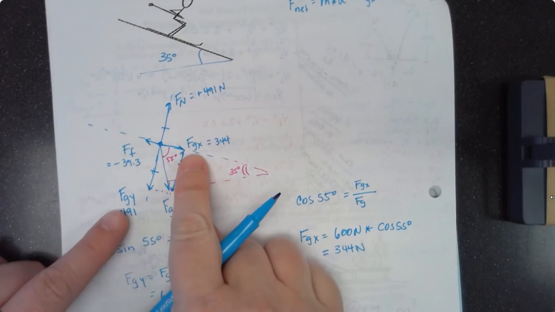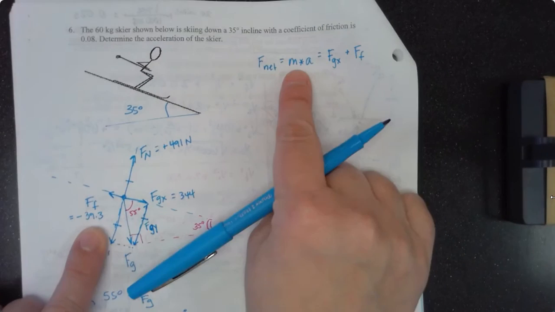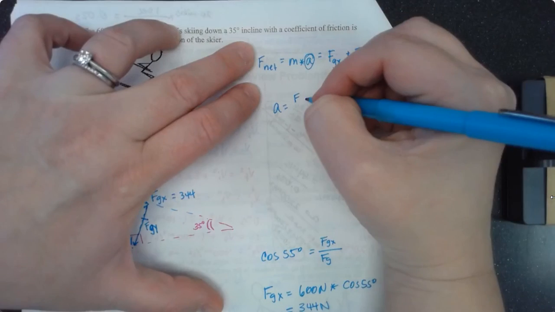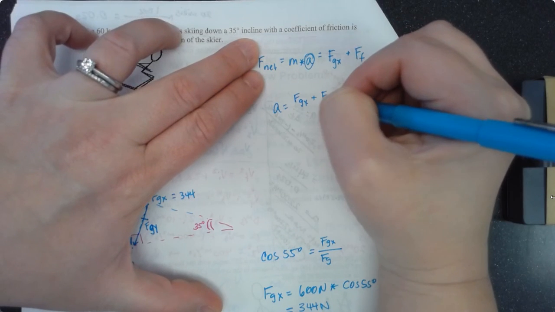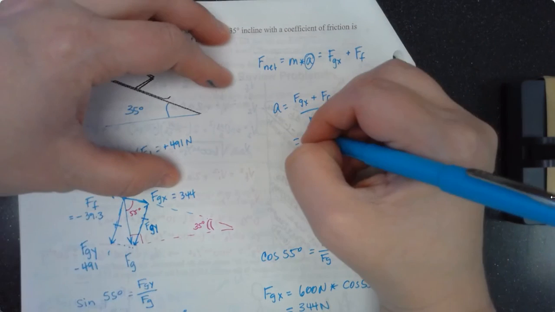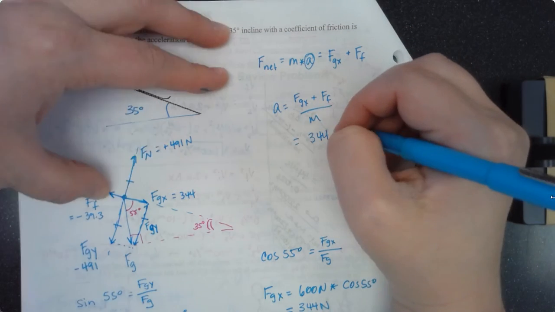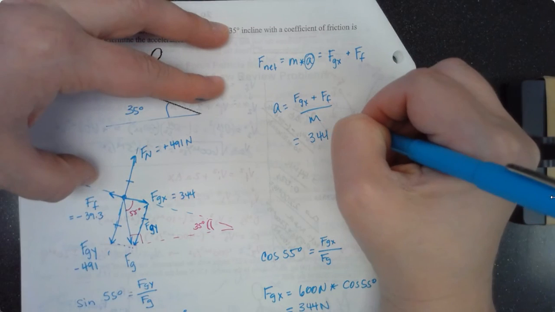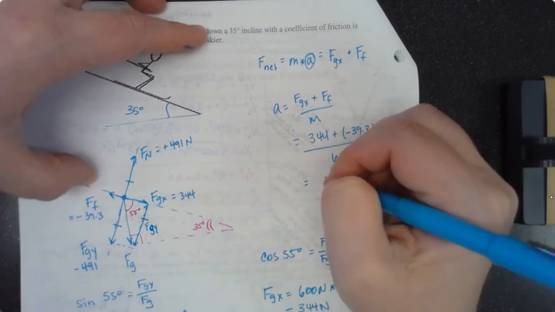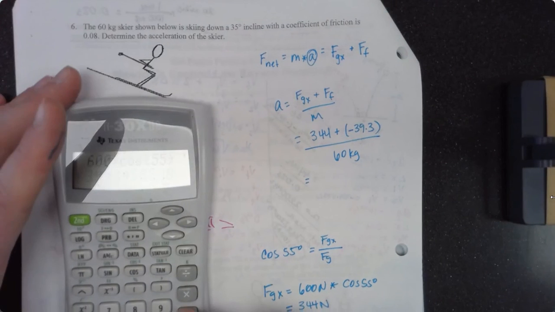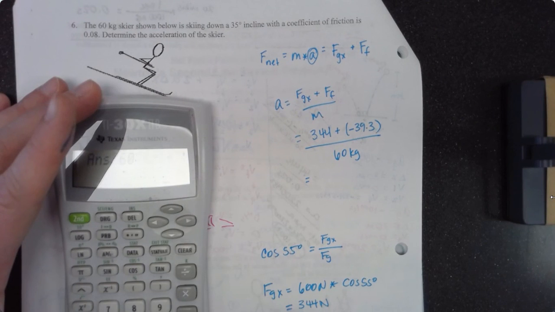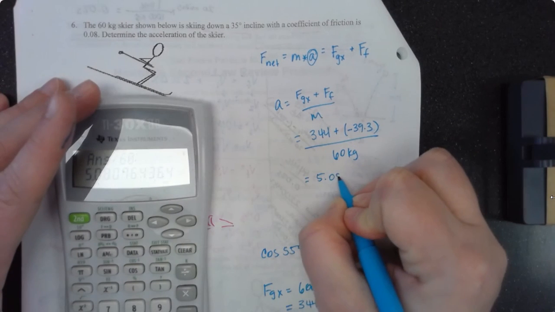So now that I've got both of those values, I have both FGX and friction. I can go back to my net force equation to solve for the acceleration. As we've done before, acceleration is going to be the sum of our forces divided by the mass. So here FGX is 344 plus our negative 39.3, divided by the mass of our skier, which was 60 kilograms. So I got 5.08 meters per second squared.